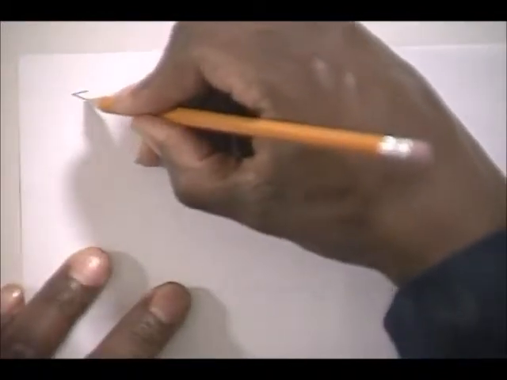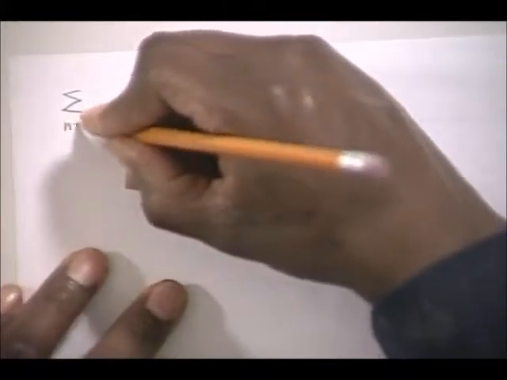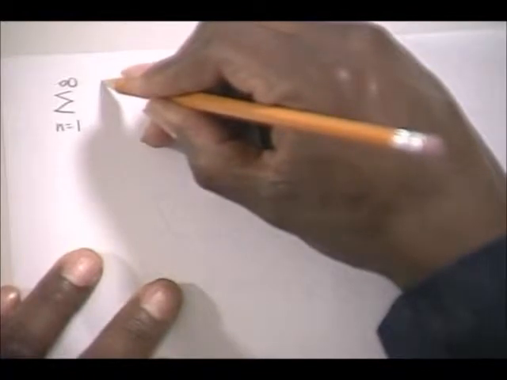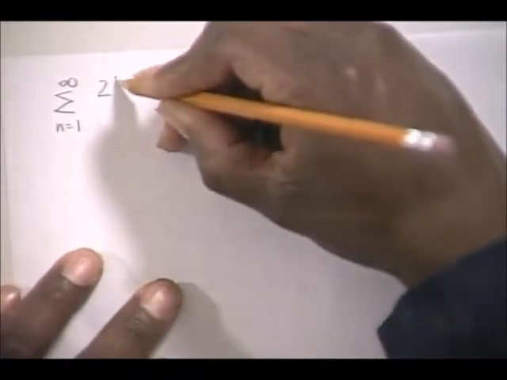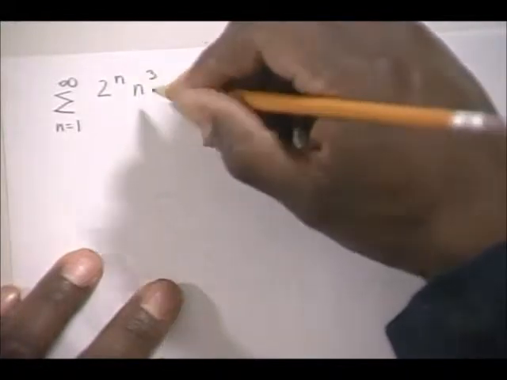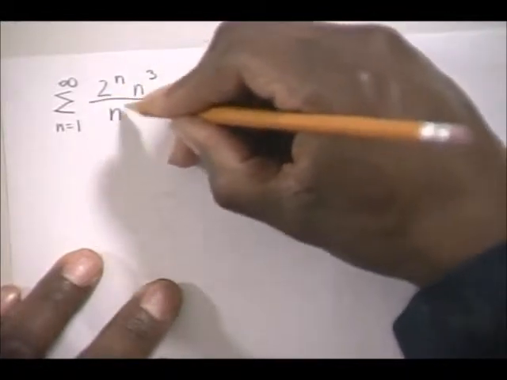All right, so we got this problem. We're summing n is equal to 1 to infinity of 2 to the n power times n to the third over n factorial.